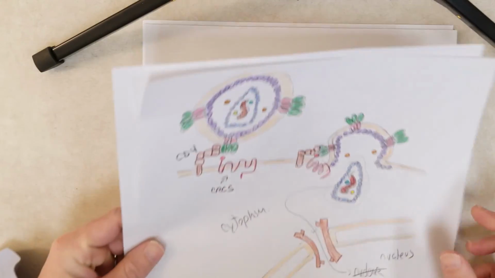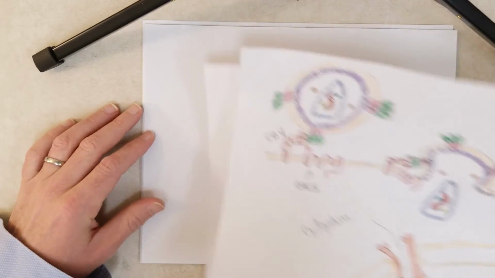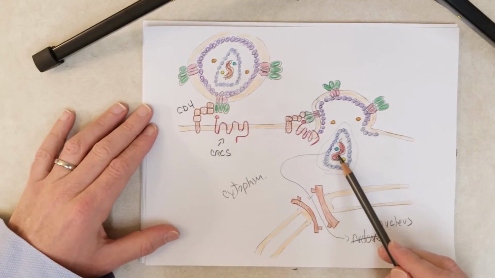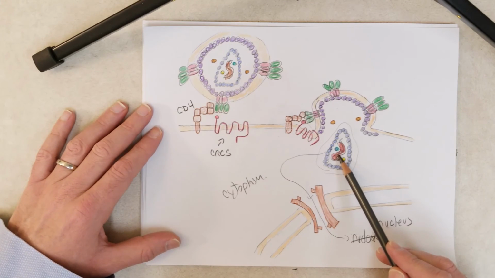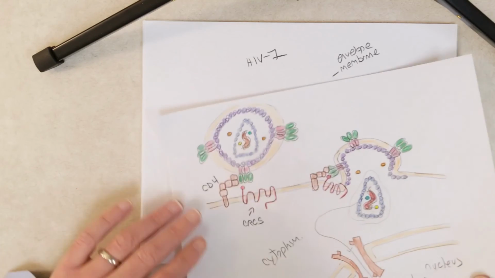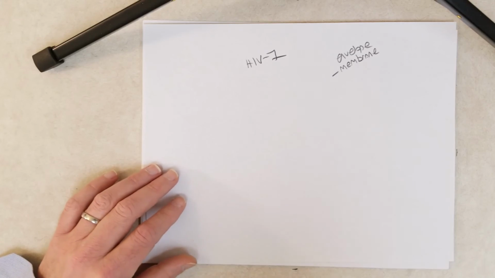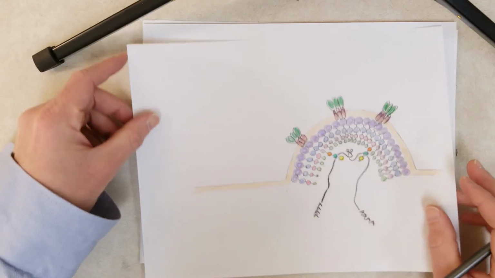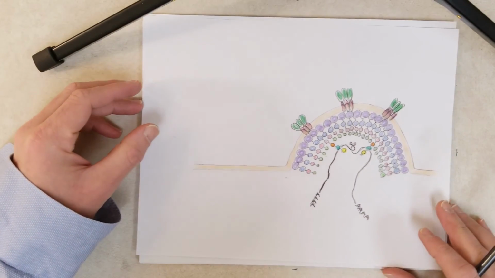So now I'm going to talk about how the RNA is reverse transcribed in the next video, and then I'm going to talk about how it is integrated into the genome in the video after that. For now, I want to jump to, okay, assuming it's reverse transcribed, assuming it's integrated into the genome.